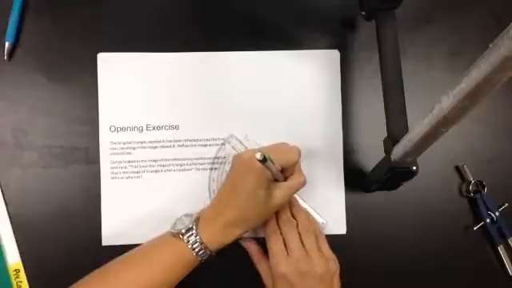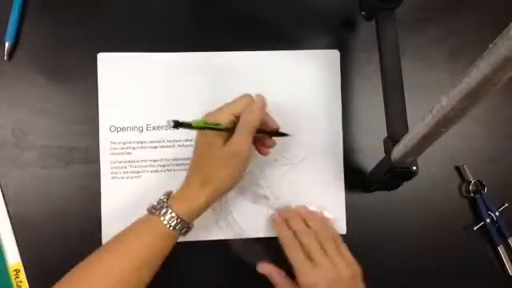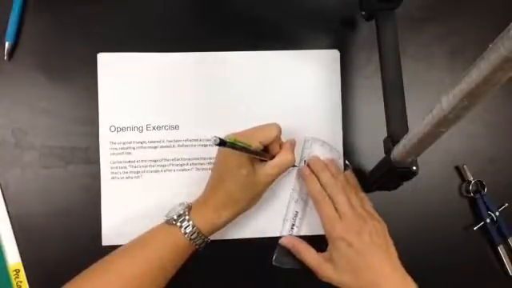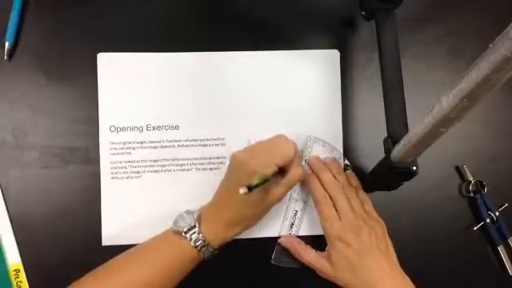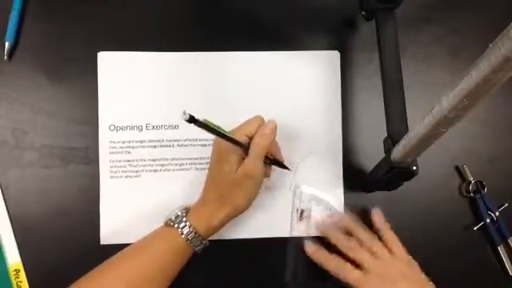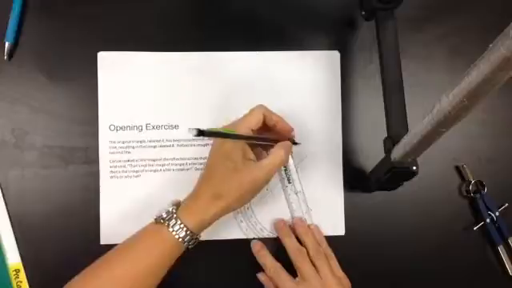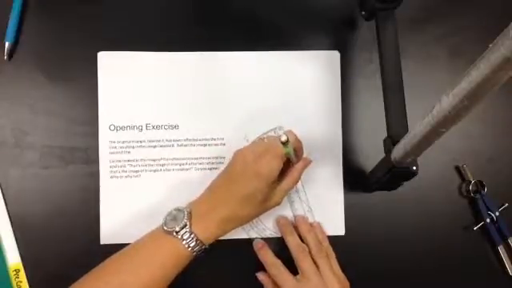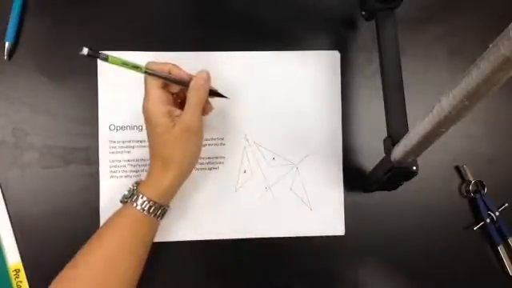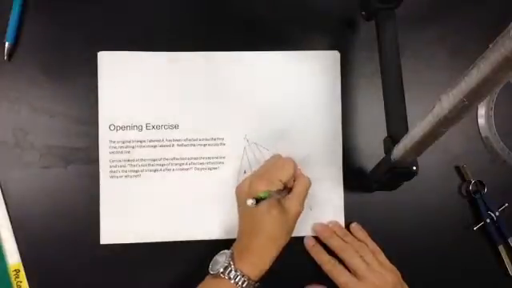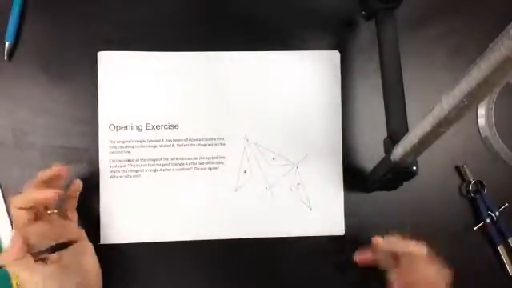And connect our points. We have a pretty good estimation here. It's not perfect. You learned in previous lessons to do your reflections with a compass and a straight edge, and you'll get a much more accurate reflection. All right, we have C.